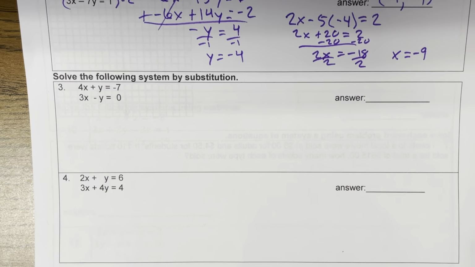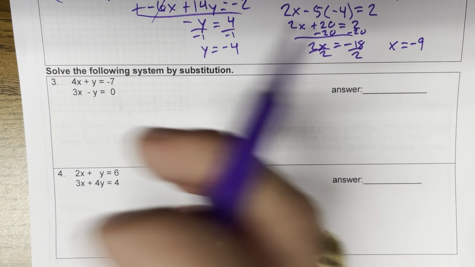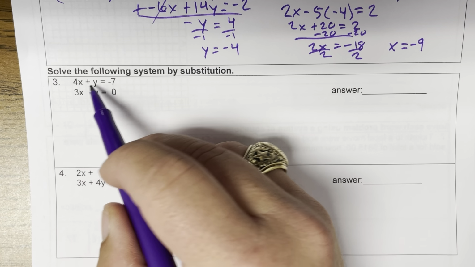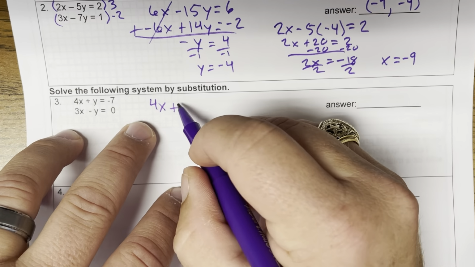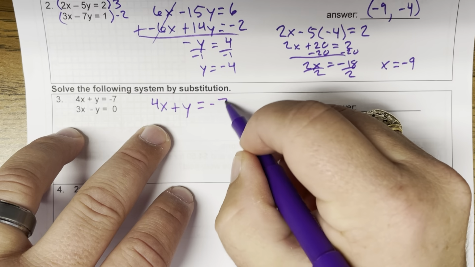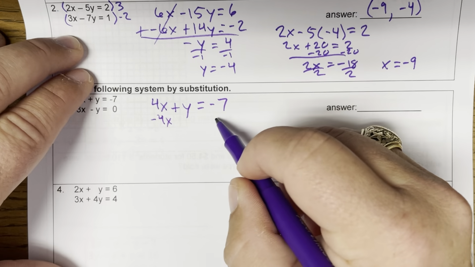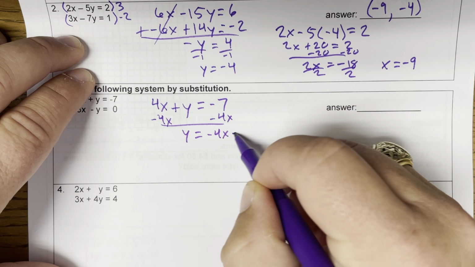The next one we'll do by substitution. For substitution, we want to solve for one variable, plug it into the other equation, and then solve. And so I think this one will be the easiest just because it's positive. And so I'm going to solve for the y first. So 4x plus y equals -7. And so I'm going to subtract the 4x over to get y equals -4x minus 7.